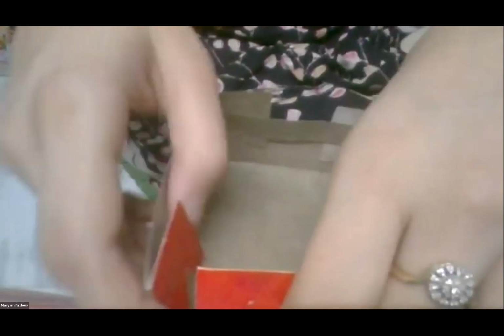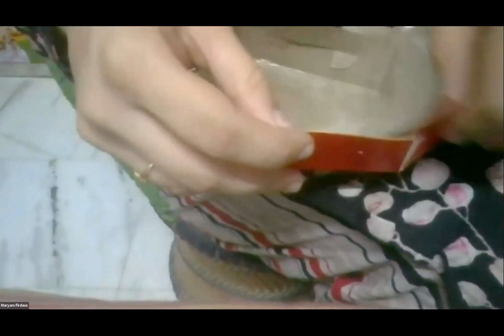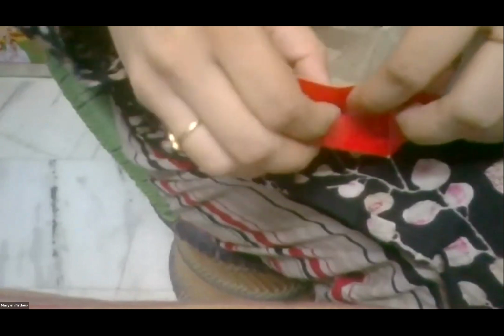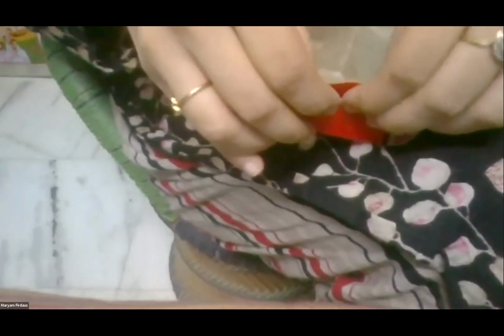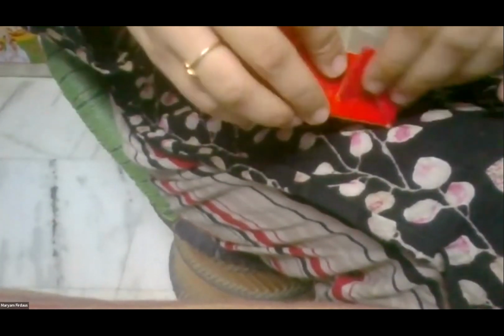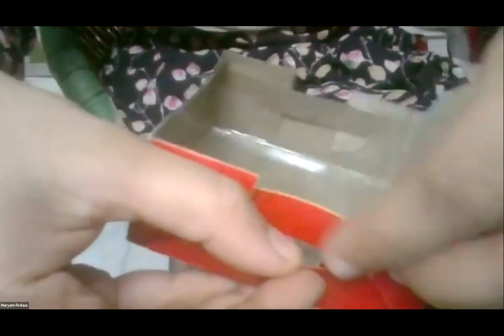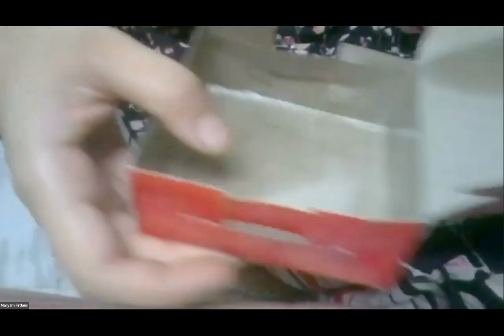So from a flat shape or a flat cutout, we are making a solid shape. And these flaps are just there for stability so that it doesn't fall, or so that we won't need too much tape or glue. We can make this box without tape. I'm tilting my camera.